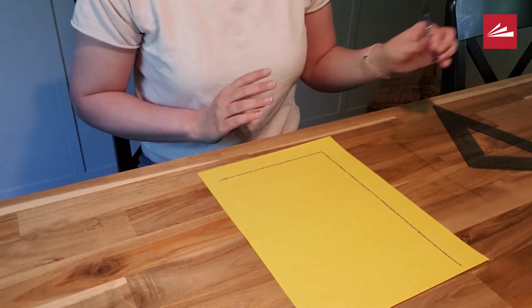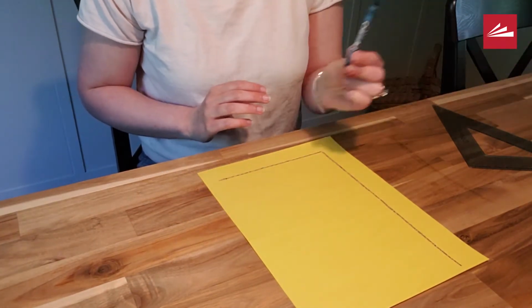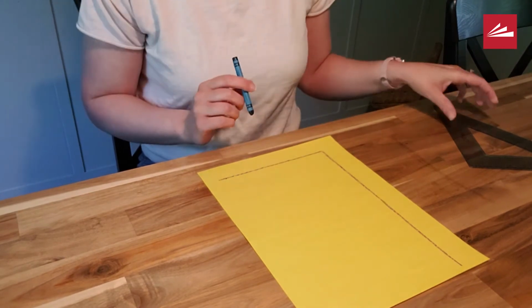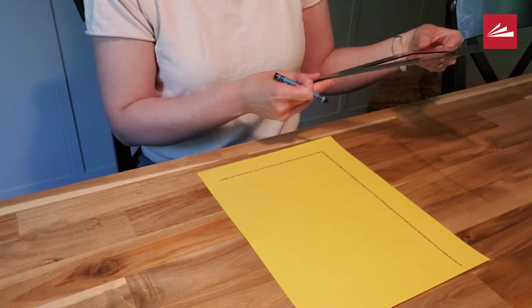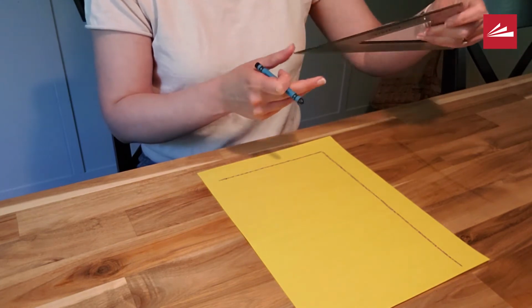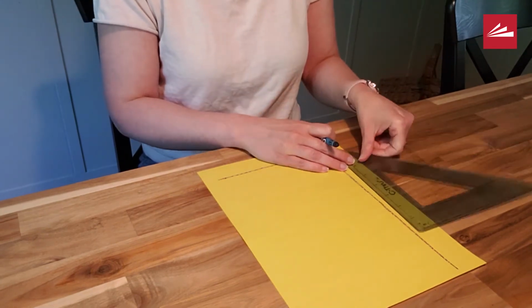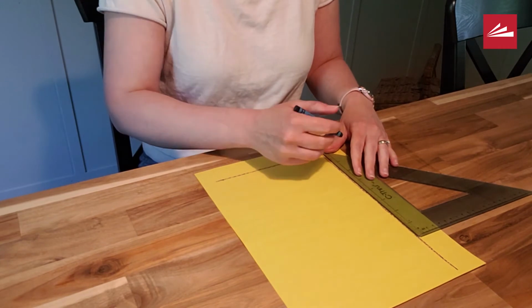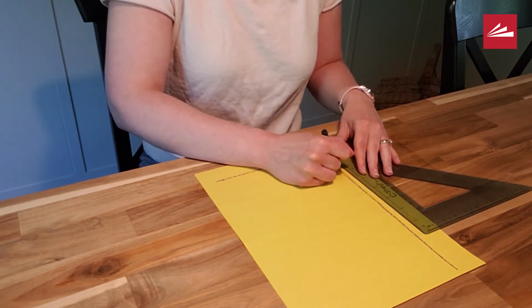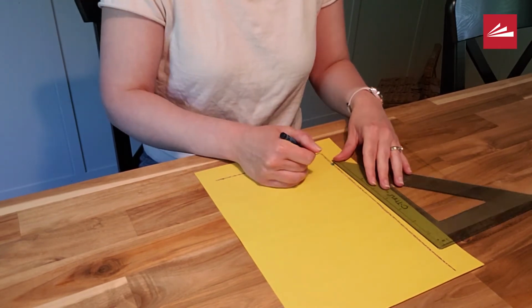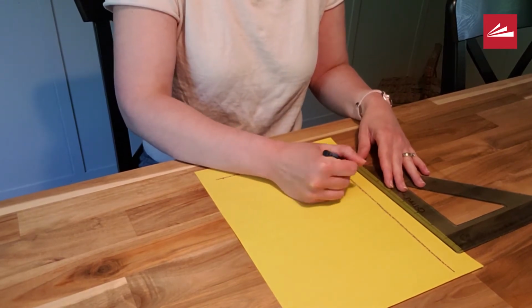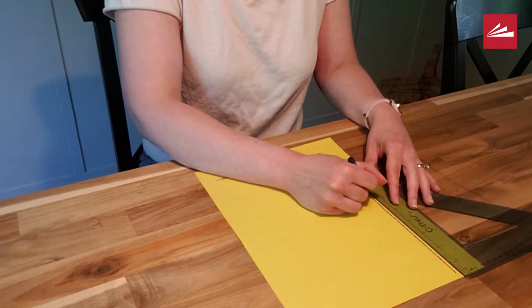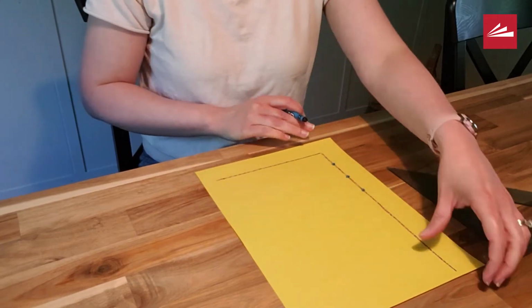So I'm going to switch colors just to give a little contrast between the edge of my graph and the actual lines on my graph. And to make the lines on my graph, I'm going to start each line from a dot on the edge of the graph. And I'm making my dots 1 inch apart. If you want to make your dots further apart, you can.